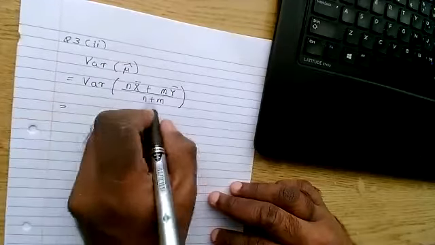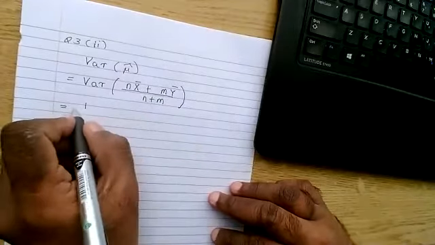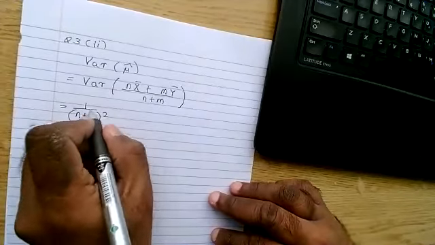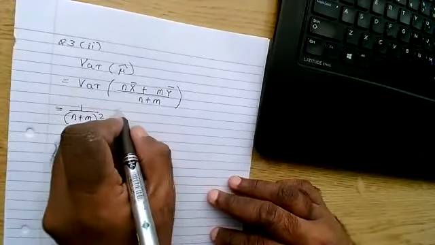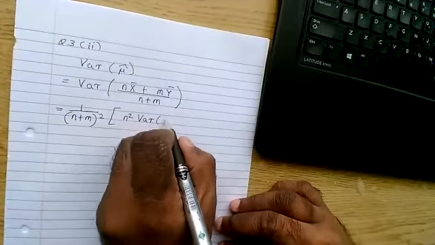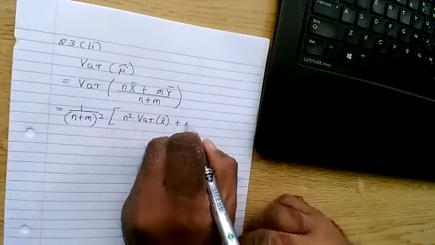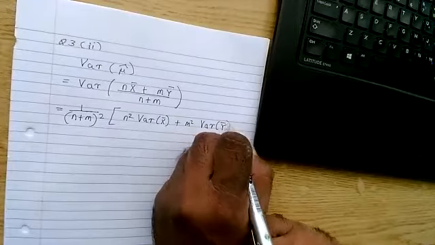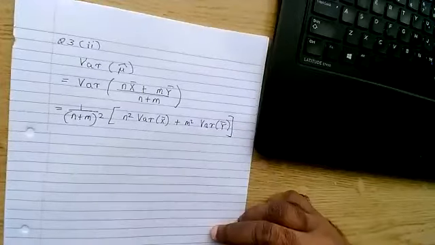Now, if you take the n plus m outside, and take the variance inside, you will get n squared times the variance of x bar plus m squared times the variance of y bar. Okay.